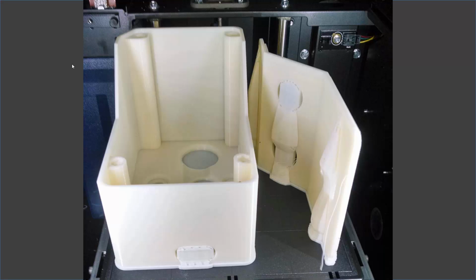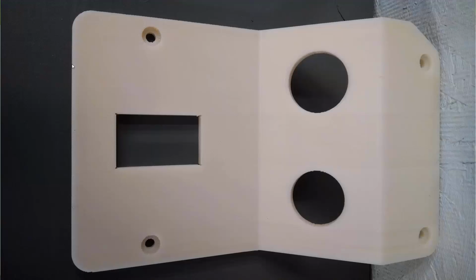All of this support material I removed by hand. One of the big things we talk about is soluble support material. I could have very easily just put these in the water tank and let it dissolve, but I was in a hurry. I wanted them done quick. I removed all of this by hand and I used some pliers, and it took about 20 minutes to remove all the support material. All right, here's the part.